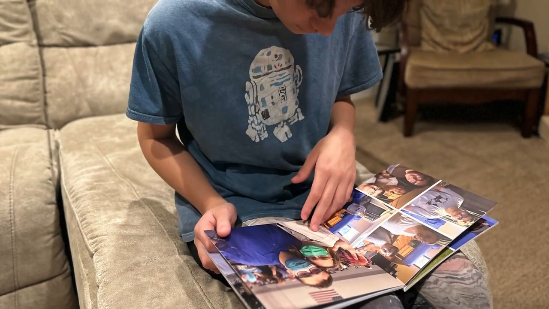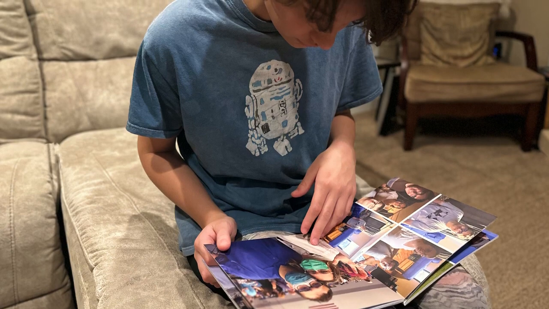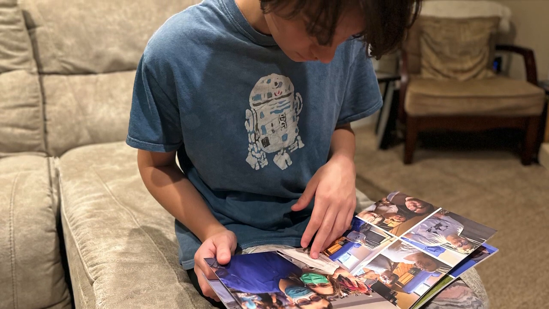I hope you enjoyed this tutorial looking at the complete process of organizing a book with Mylio photos and building it using Printique.